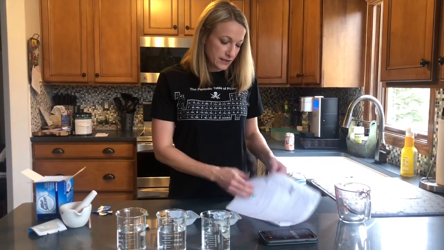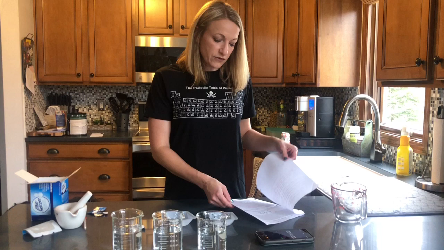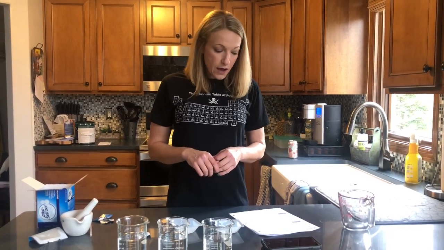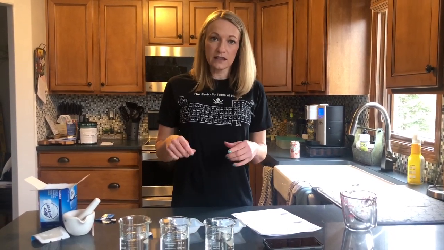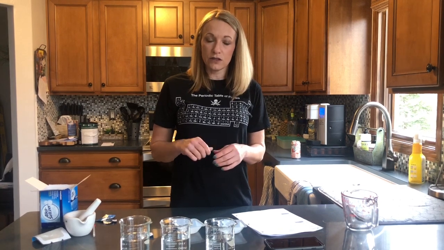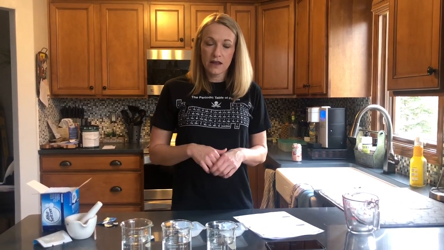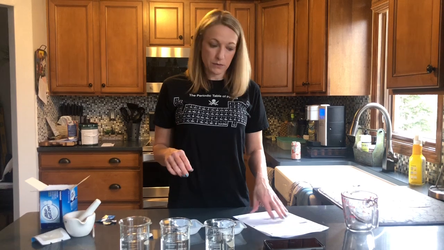We are doing the effect of particle size on the rate of reaction. This is normally an introductory activity we would do for the chapter that we're starting this week. If you will find this on your Google Docs, you need to record the data on there that I'm going to be giving to you as we work.